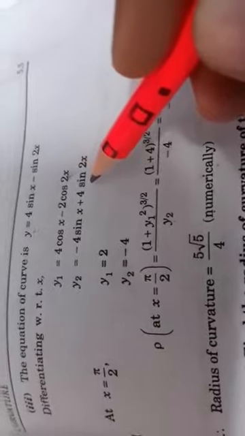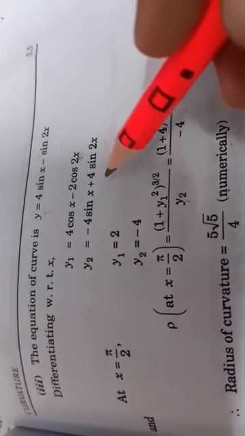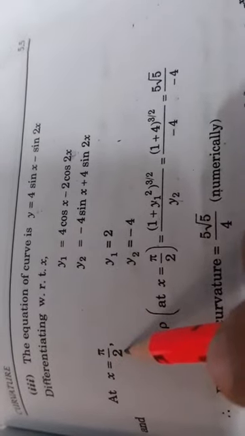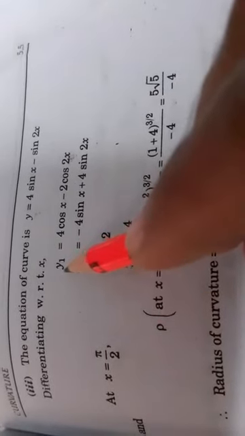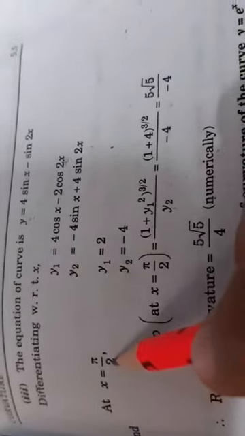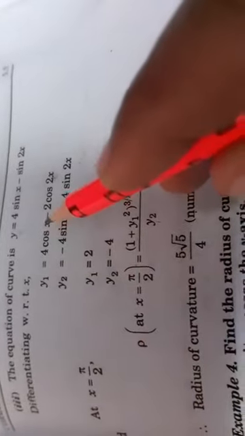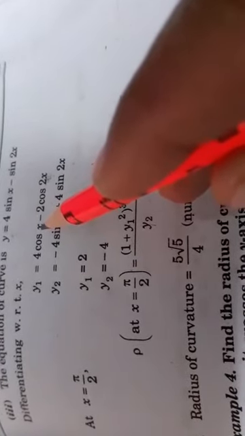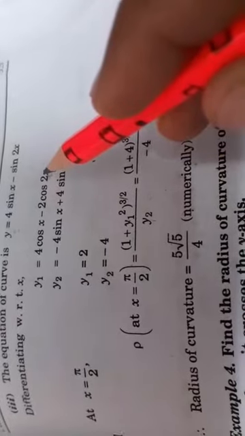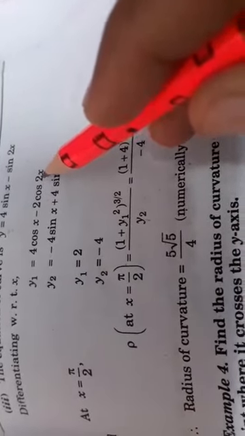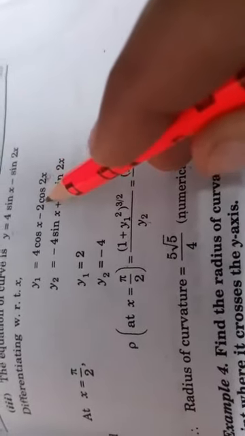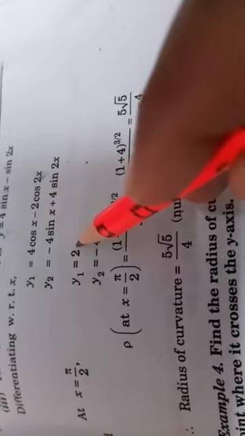Now we are to find the radius of curvature at the point x is equal to pi by 2. Then we find the values of y1 and y2 at this point. Putting pi by 2 in y1, cos pi by 2 becomes 0, and here putting pi by 2, it becomes cos pi. Cos pi means minus 1, so minus 1 into 2, it becomes 2.